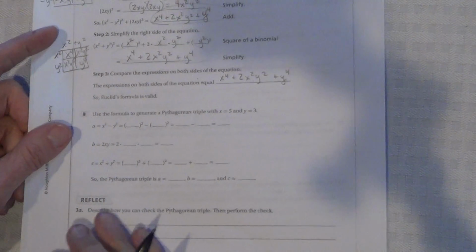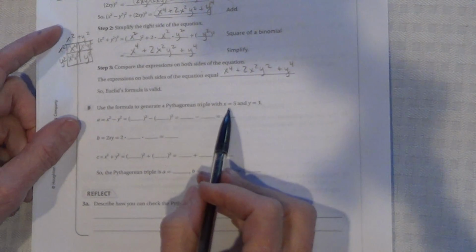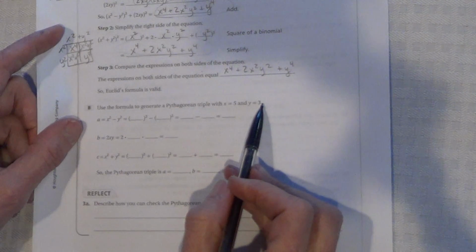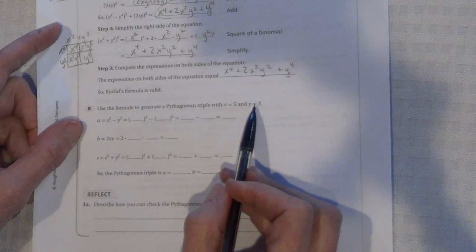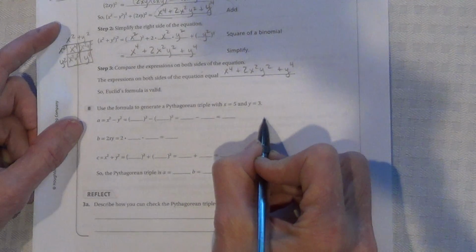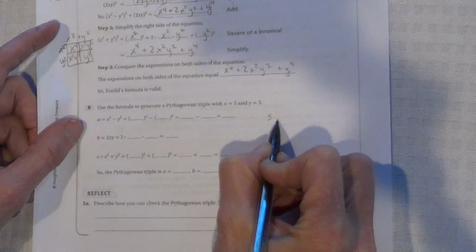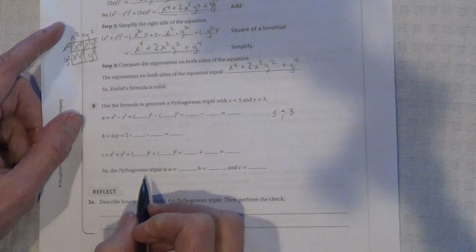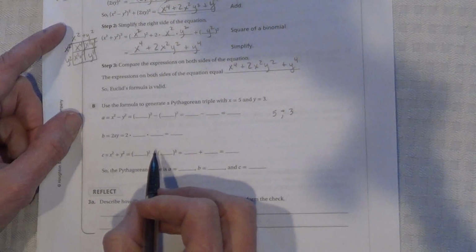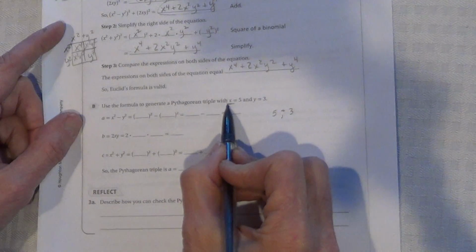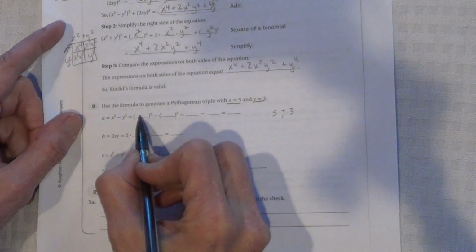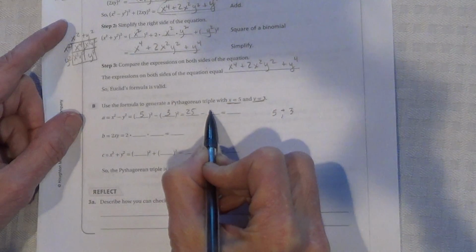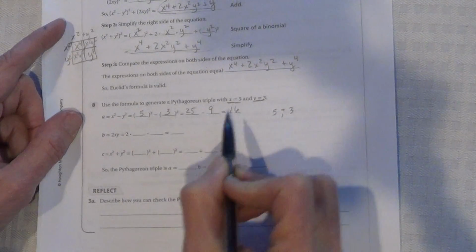Okay? Use the formula to generate a Pythagorean triple with x equals 5 and y equals 3. So basically, we're wanting to find what our triple would be with 5 and 3. The x is 5, the y is 3, so we plug in 5 squared minus 3 squared, that'd be 25 minus 9 is 16.